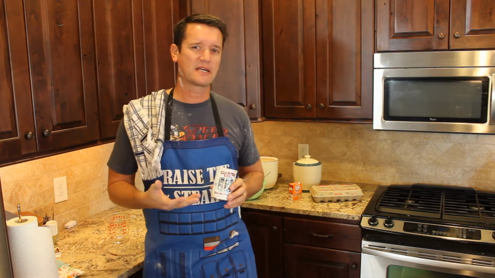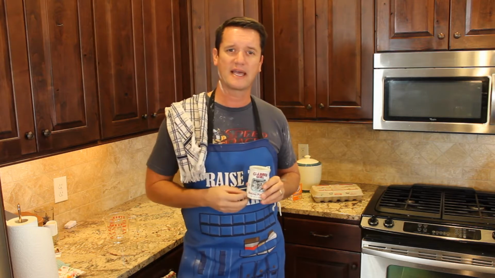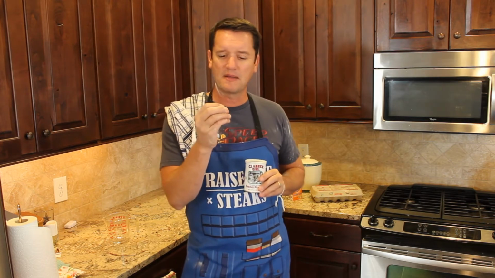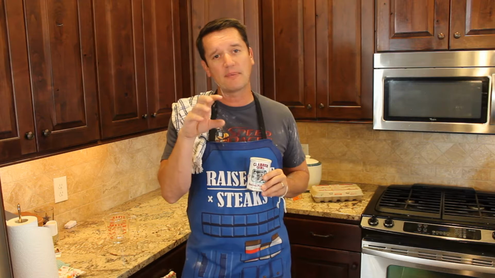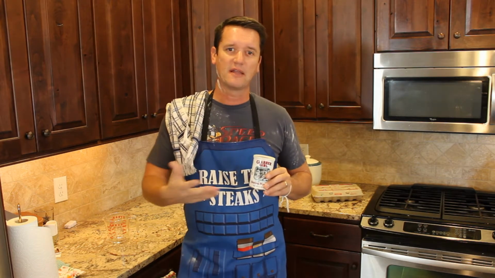Baking soda reacts a couple of times. It reacts right when you put it in with water, making some slight bubbles. And then it also reacts once you get it up to about 300 degrees. It'll react with the dough and make those carbon dioxide bubbles. Those bubbles then bubble up the dough, which makes it light and fluffy like you would have in a cake.